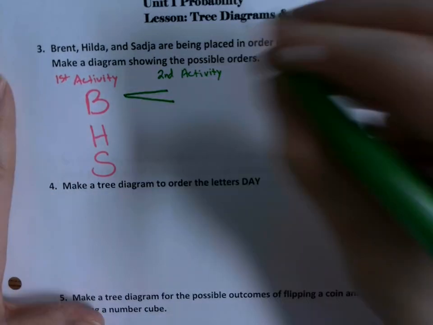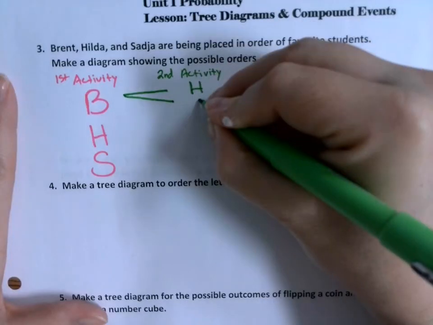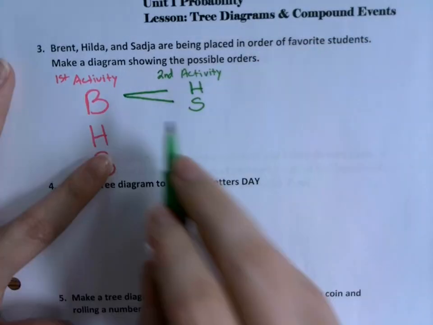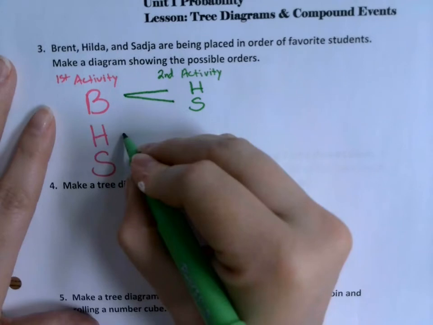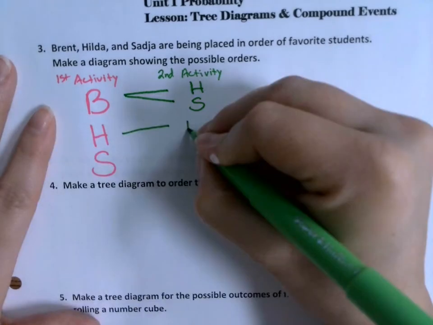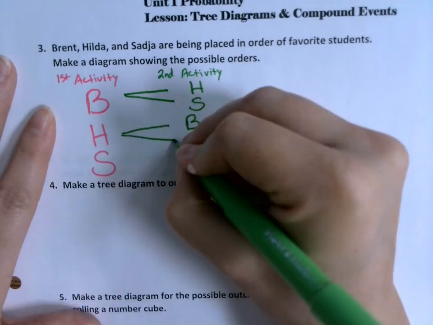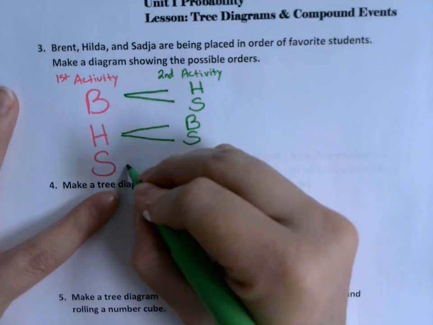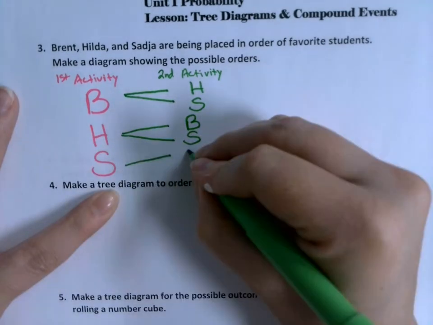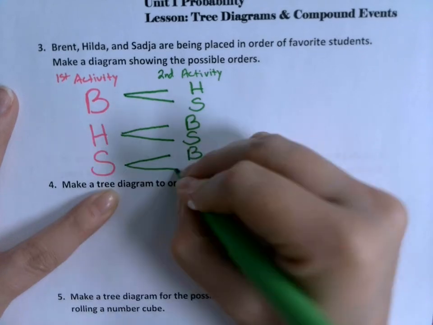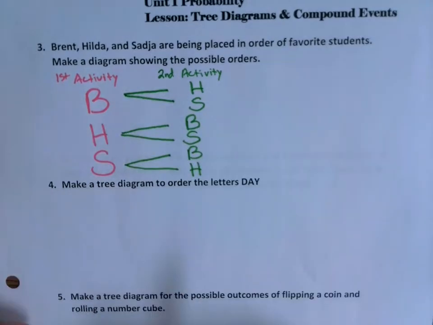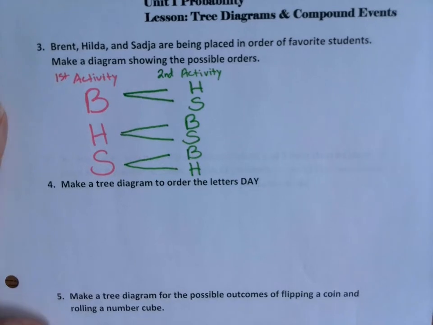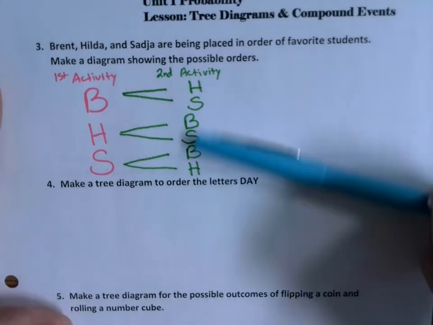If I chose Hilda as my favorite, then I could choose Brent as my second or Seja as my second. And if I chose Seja as my favorite, I could choose Brent as my second or Hilda as my second. Now, once I've chosen my second favorite, I now need to pick my third. I need to put a placement for my third favorite student.